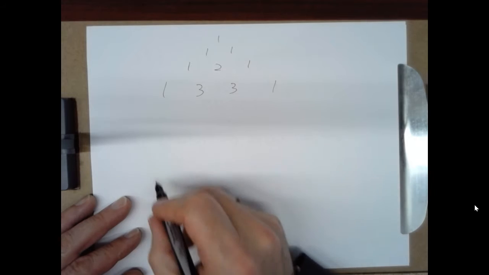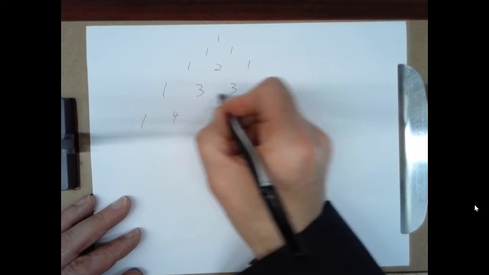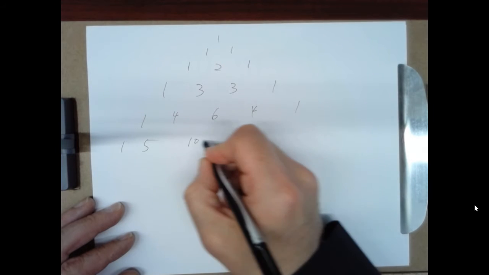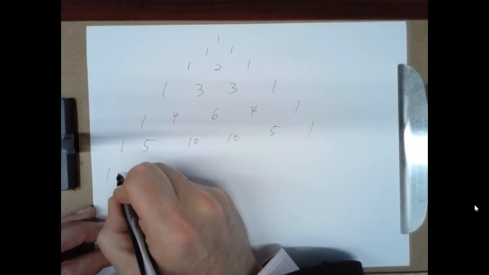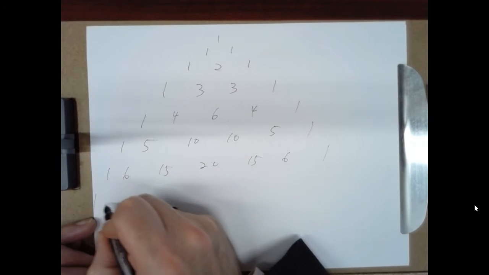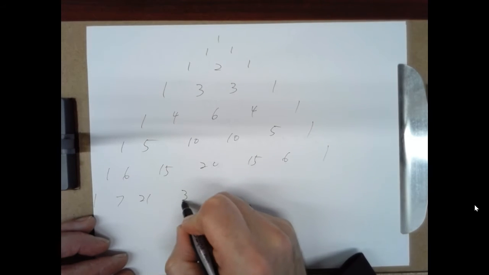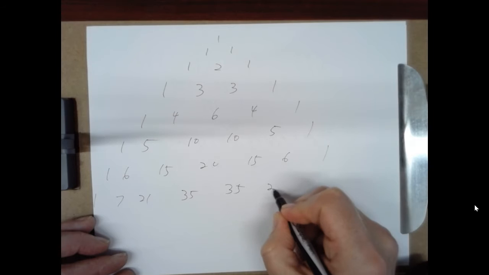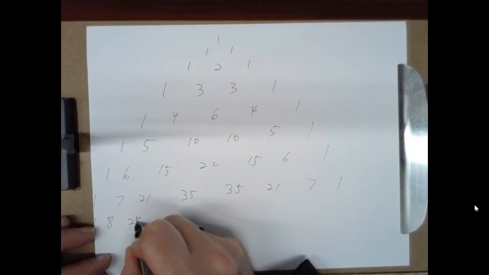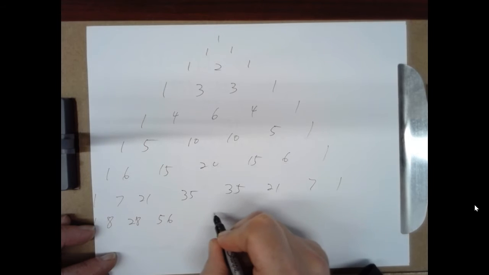That's the next row. 1 plus 3 is 4. 3 and 3 is 6. 4, 1. 1, 5, 10, 10, 5, 1. 1, 6, 15, 20, 15, 6, 1, and so on. And you can impress your friends and just go crazy with this.